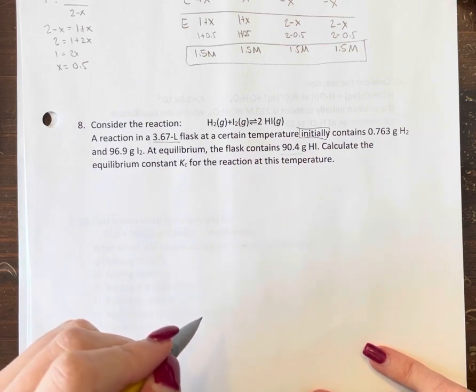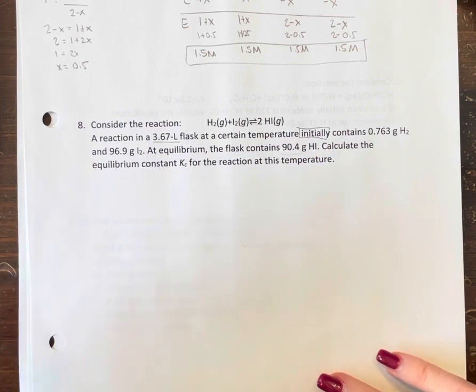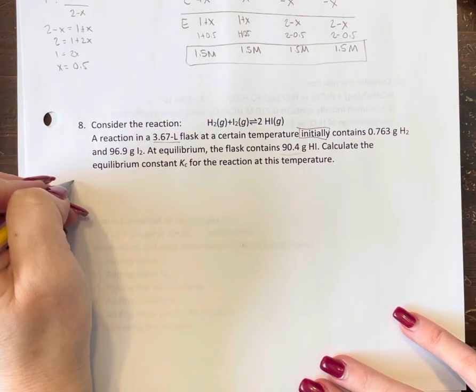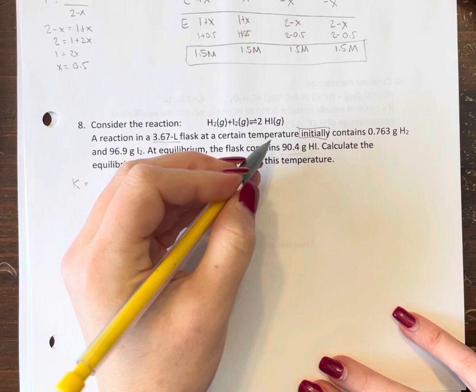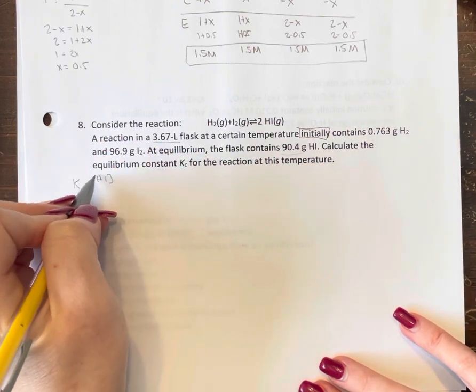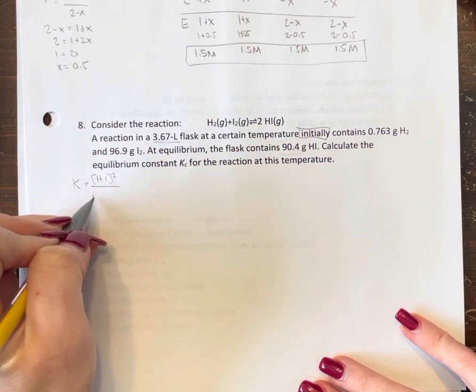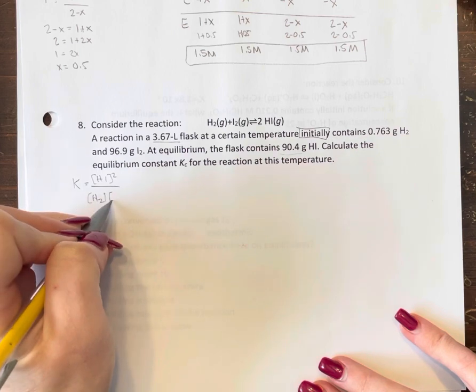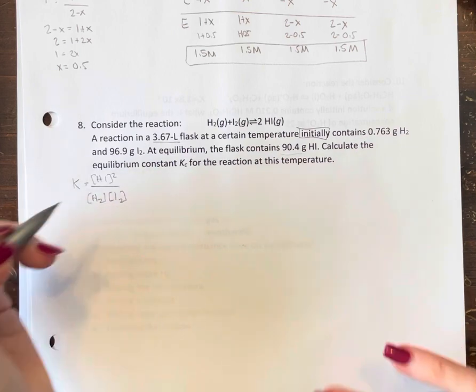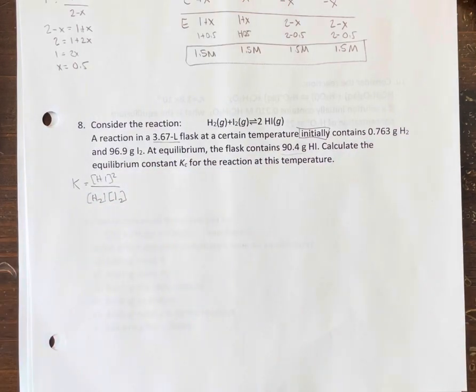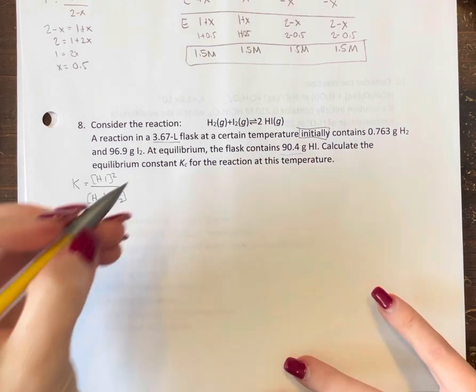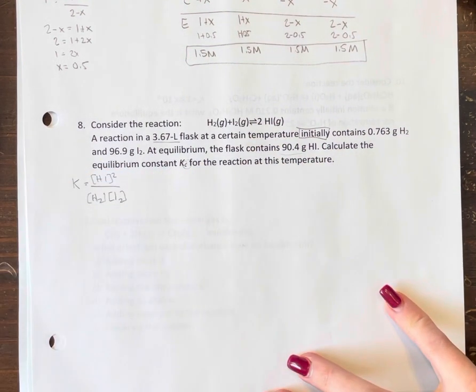All right, so the first thing we should do is write an expression for K, because that's what we do. K is going to equal HI squared over H2 and I2. Okay, this wants to know Kc, so dealing with molarity.